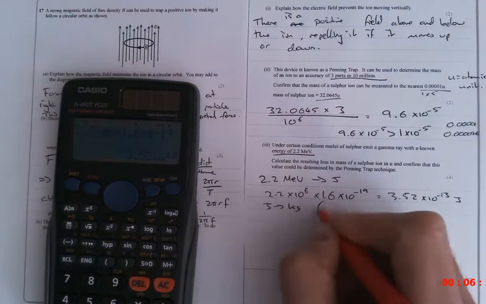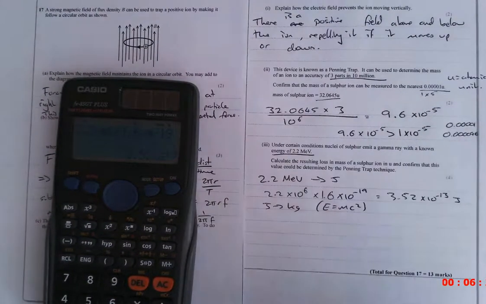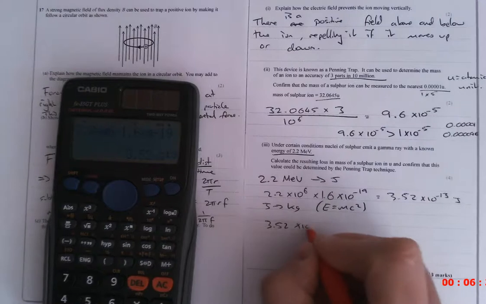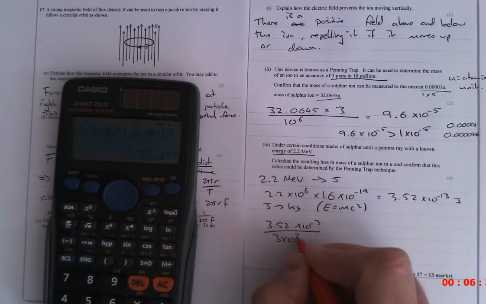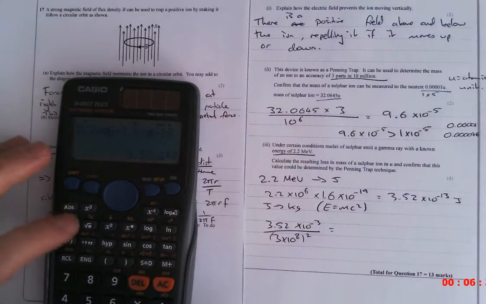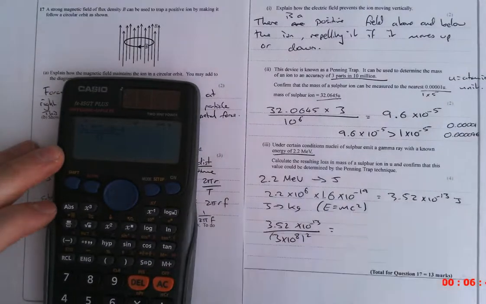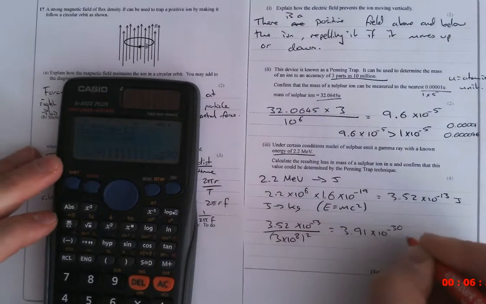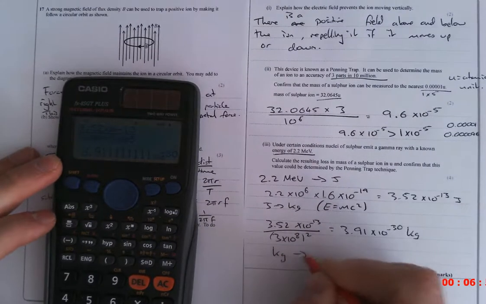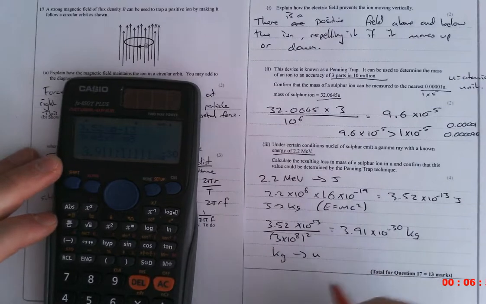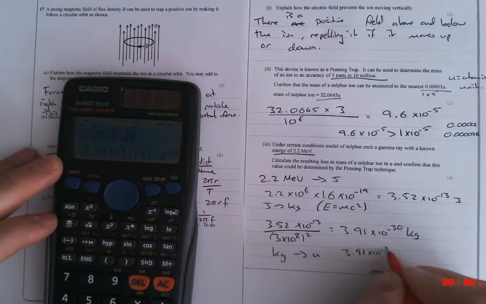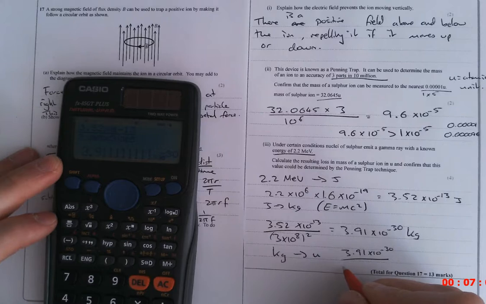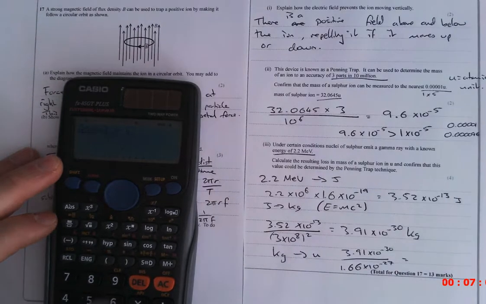We're now going to go joules to kilograms. We're going to use E equals mc squared. So 3.52 times 10 to the minus 13 divided by 3 times 10 to the 8 all squared. Which gives us 3.91 times 10 to the minus 30 kilograms. And then we need to go kilograms to atomic mass units. So we need to do 3.91 times 10 to the minus 30 divided by our atomic mass unit, which you can obviously look up on the formula sheet, 1.66 times 10 to the minus 27.